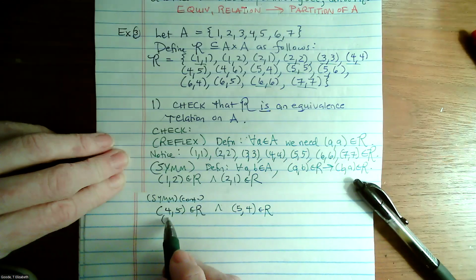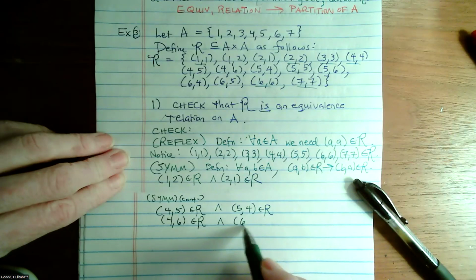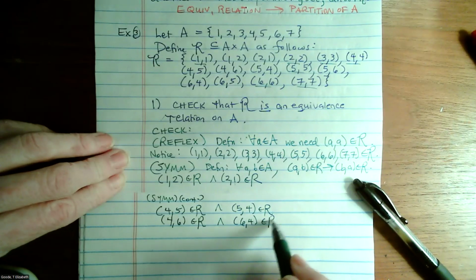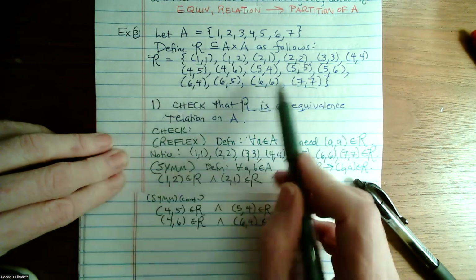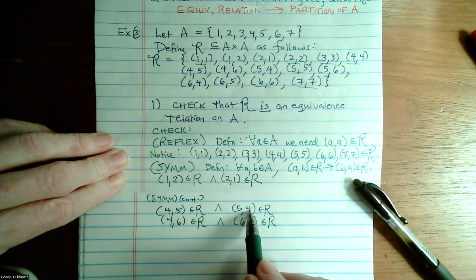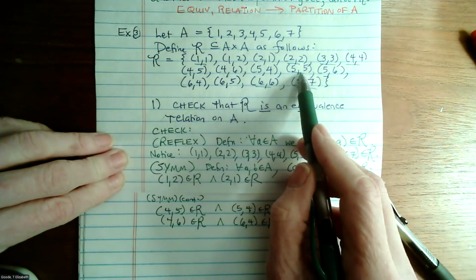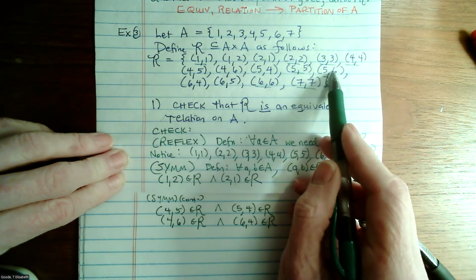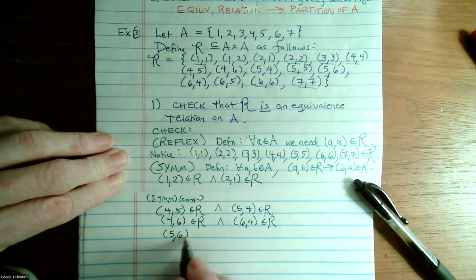4 6. Yep, 4 6 is the next one that's got different first and second coordinates, and its symmetric twin, 6 4, is there. So that takes care of 4 6 and 6 4. The next one is 5 4, but we've already checked that with 4 5. So it's good. 5 5, no problem, nothing to check. 5 6. Okay, so there's something to check there yet. 5 6 is in curly R.